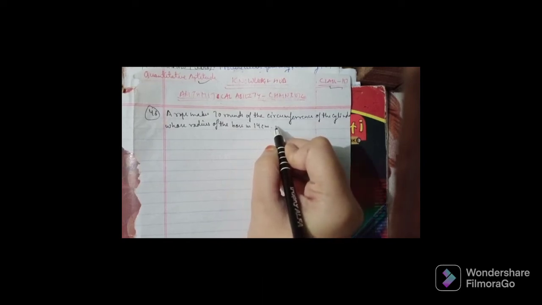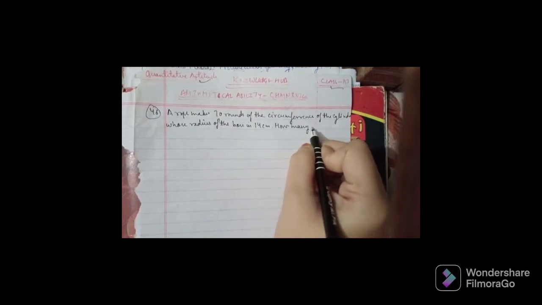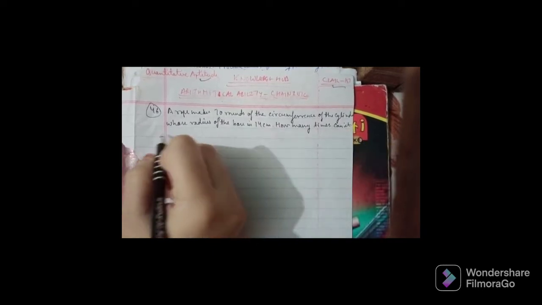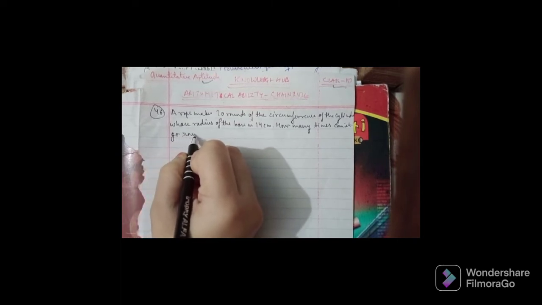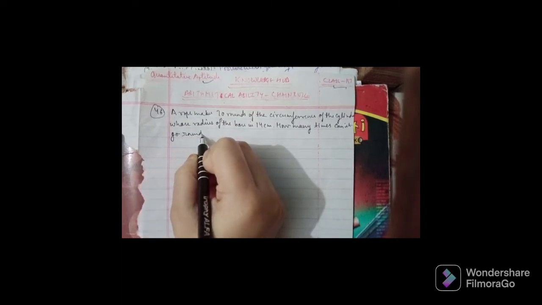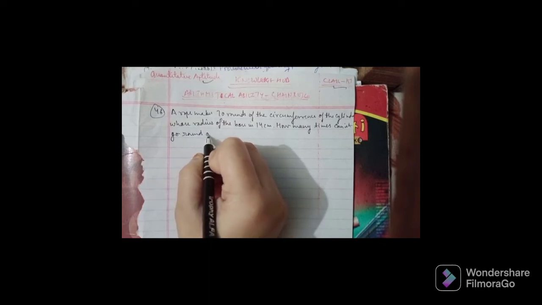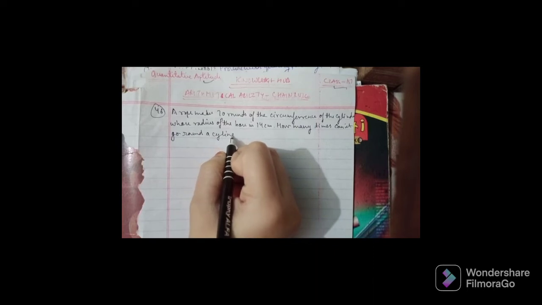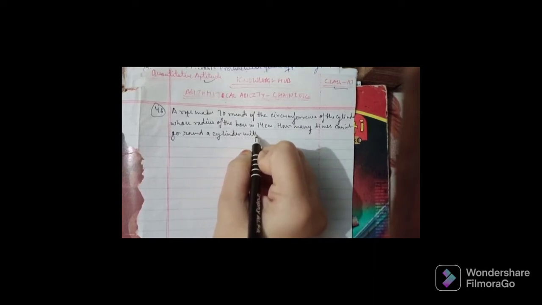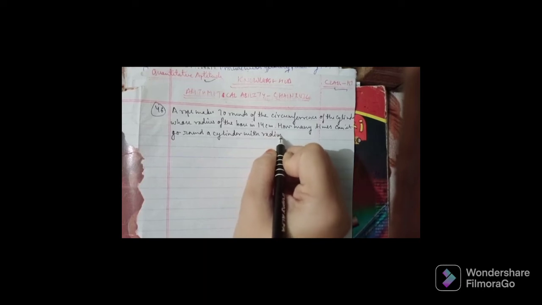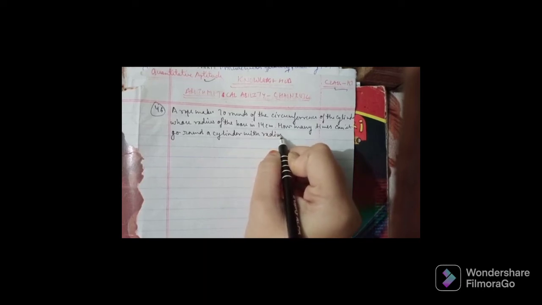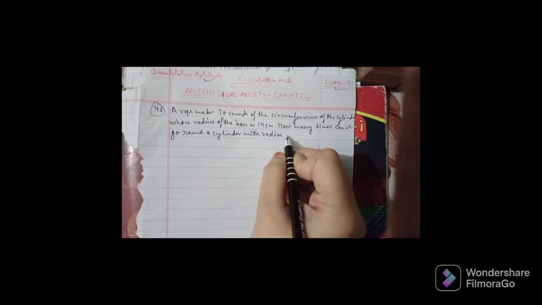How many times can it go round a cylinder with radius 20 centimeter?